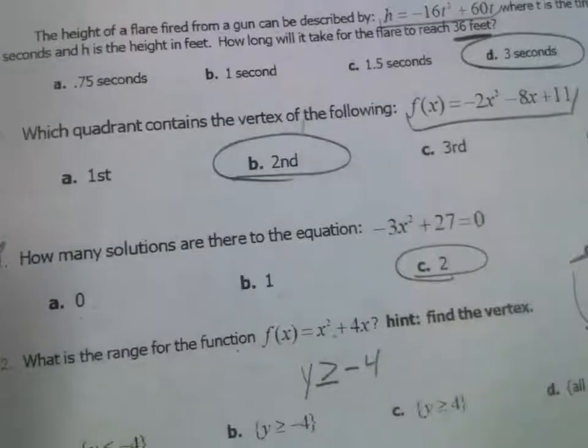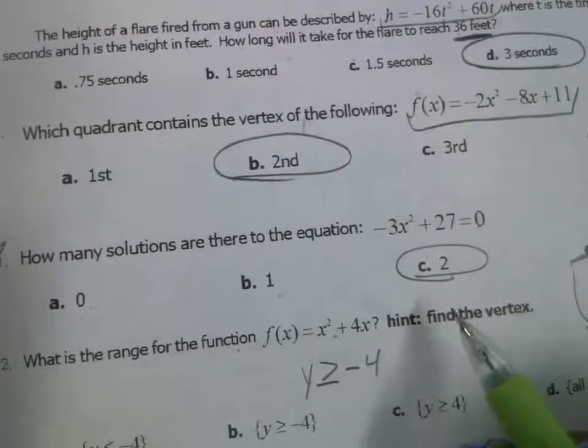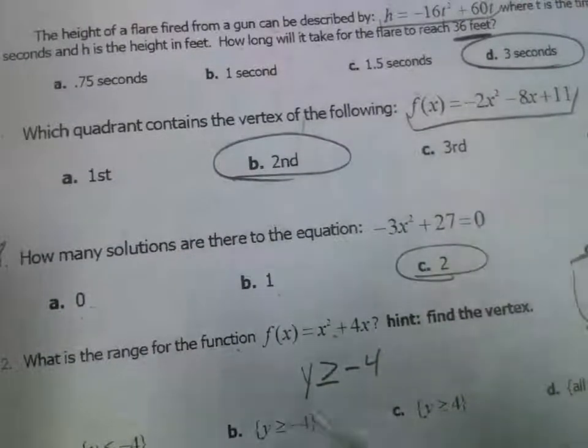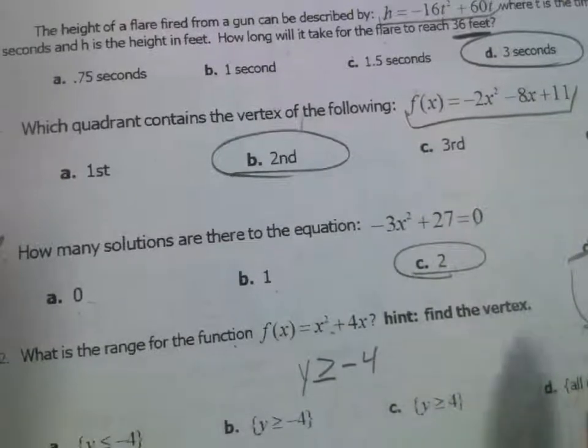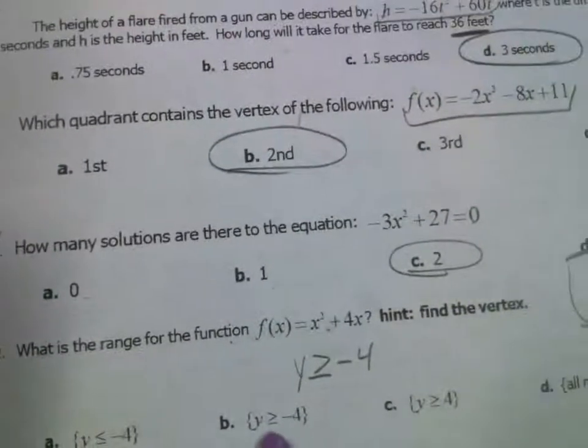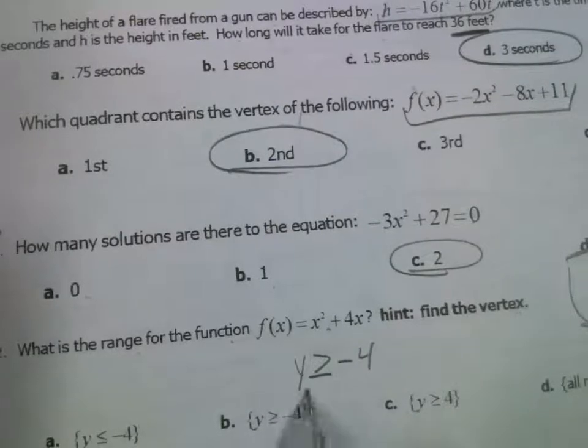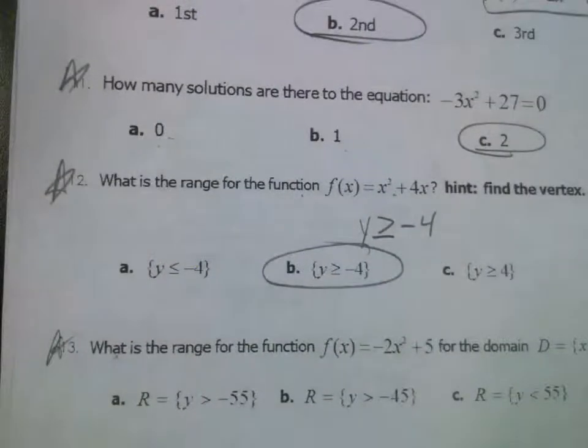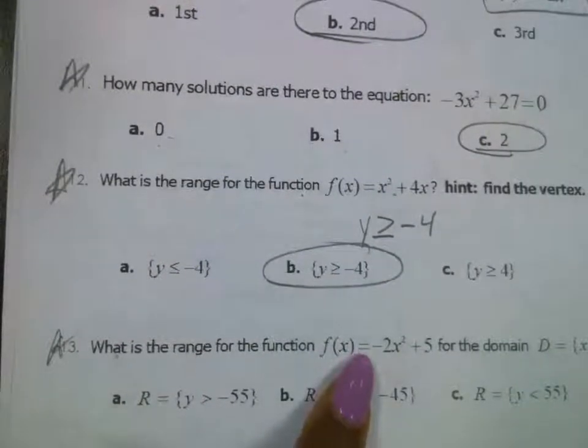That's my range. That's how tall it is. That's your y. So greater than or equal to is this one right here. Greater than or equal to negative 4. That's B.